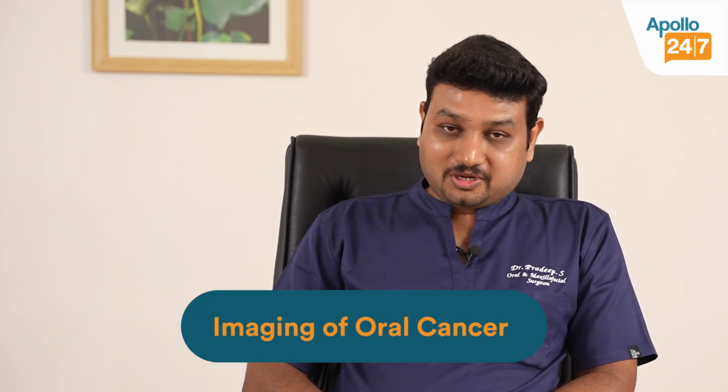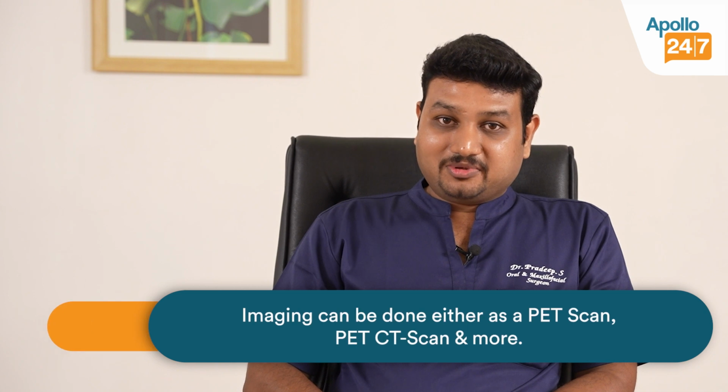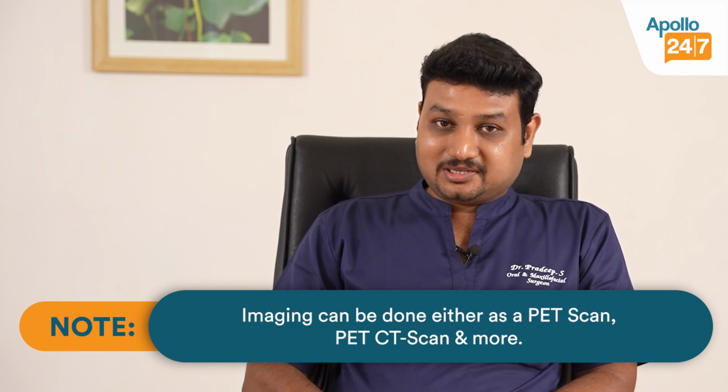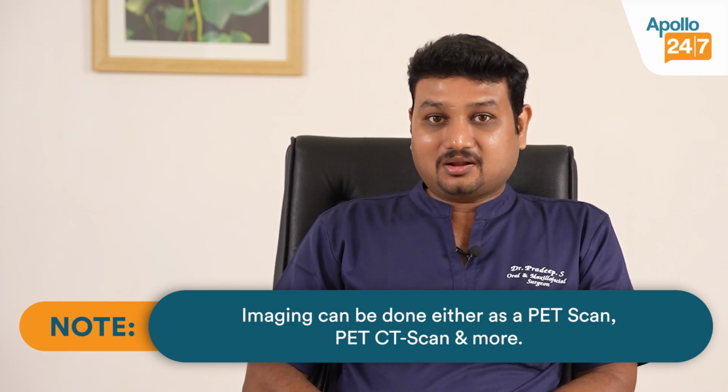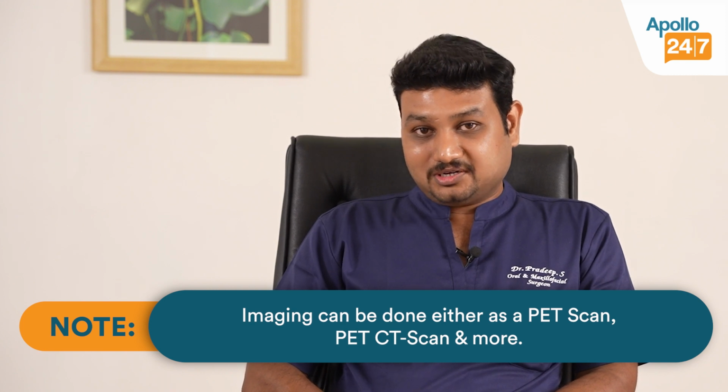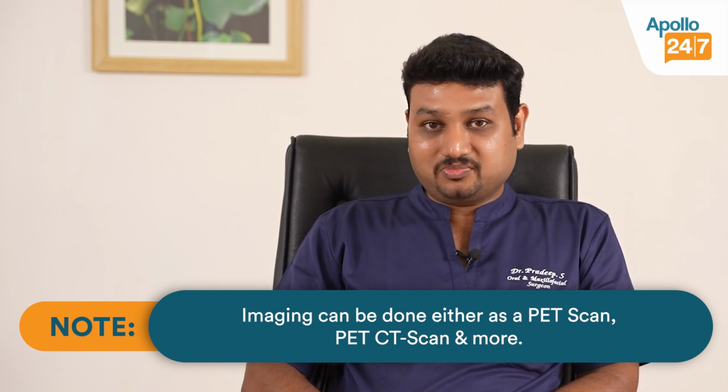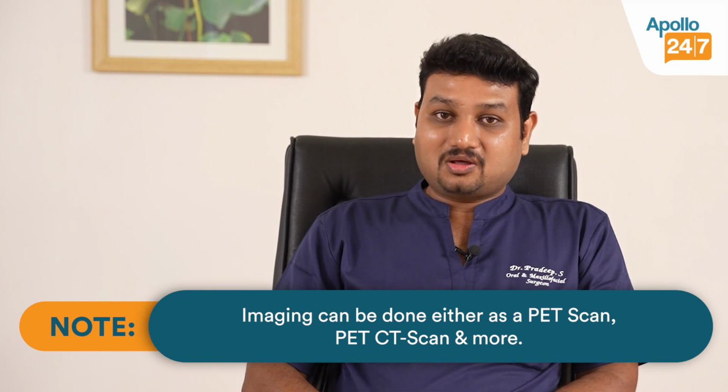The next step is imaging. Imaging can be done either as a PET scan or PET CT scan, or sometimes we even do a simple CT or MRI scan along with a CT chest. I will brief you about what and why we need these scans.